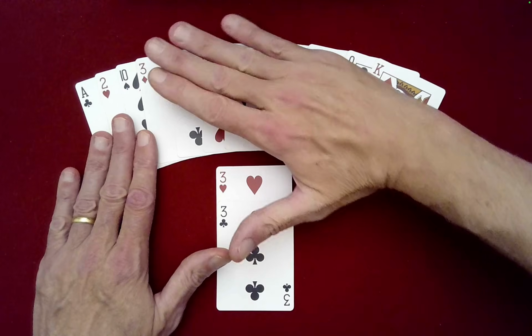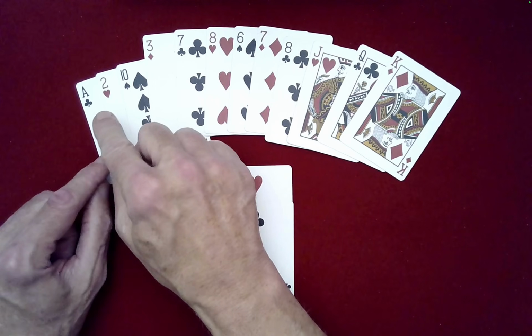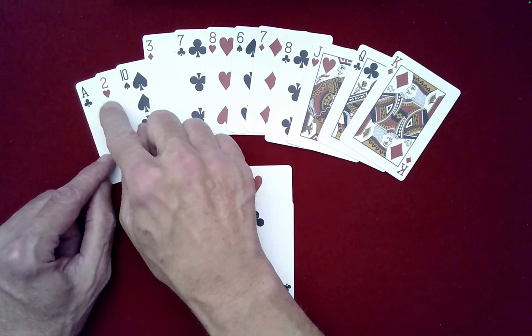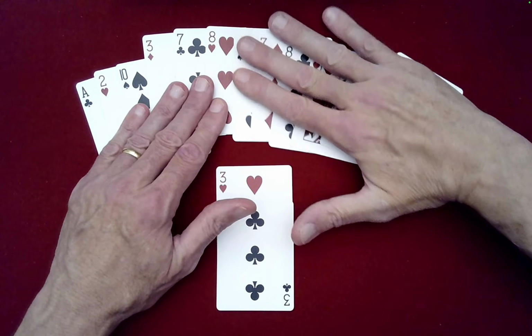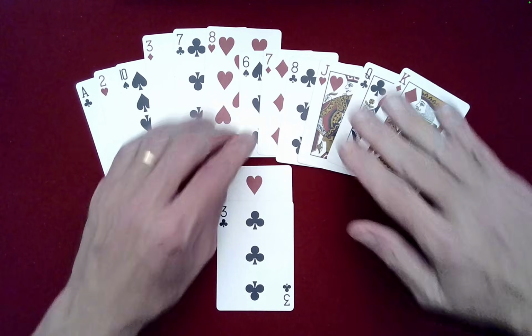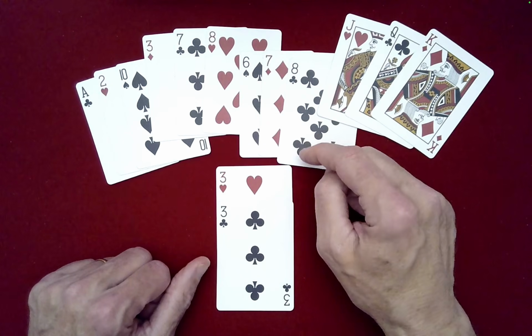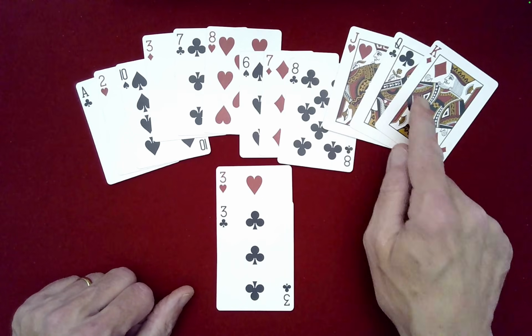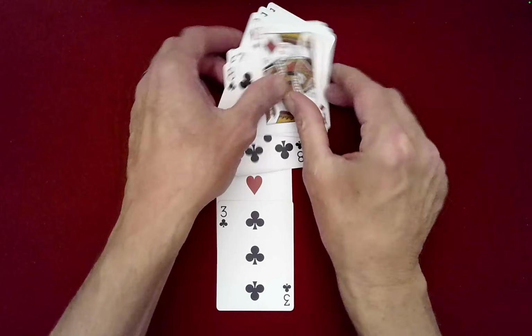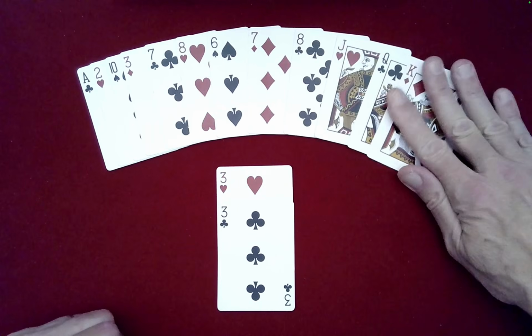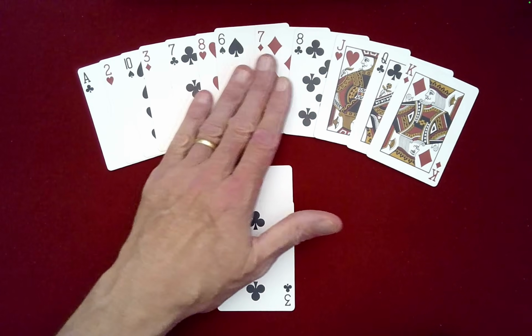I kind of did things in threes here. So the mnemonic here is ace to 10, ace to 10, and then I had another set of 3, 3, 7, 8, another set of 3, 6, 7, 8, and then finally Jack, Queen, King. Those are fairly easy to remember because of the internal ordering of some of those packets. But you can set it up differently. So take a look at the description below for the mathematical structure, and then you can set up your own.